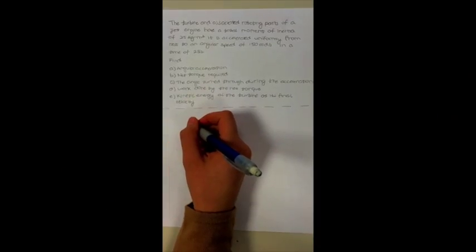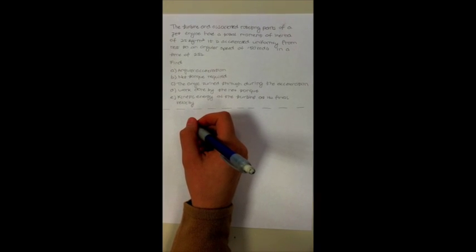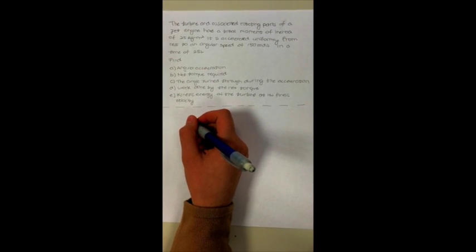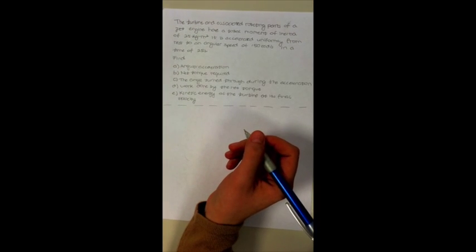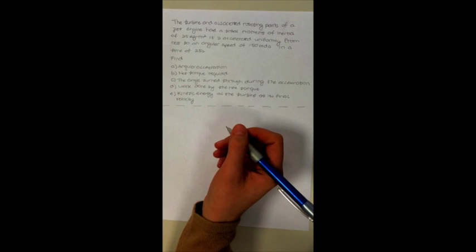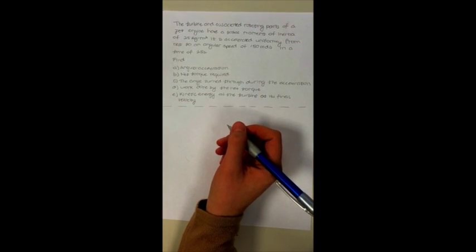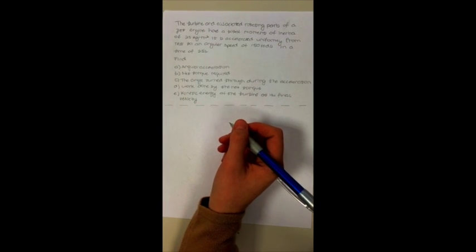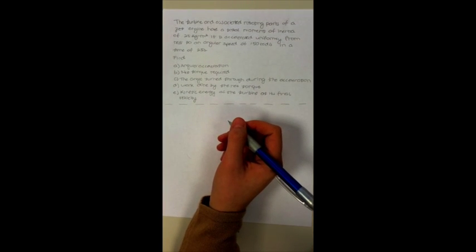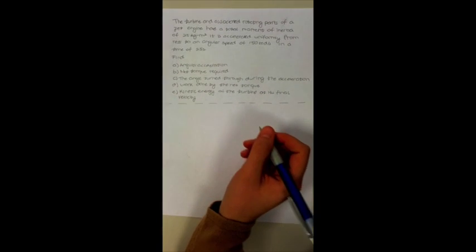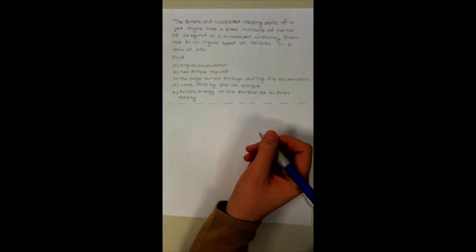So let's look at a sample question. The turbine and its associated rotating parts of a jet engine have a total moment of inertia of 25 kg·m². It is accelerated uniformly from rest to an angular speed of 150 radians per second in a time of 25 seconds. Find the angular acceleration, the net torque required, the angle turned through during the acceleration, the work done by the net torque, and finally the kinetic energy of the turbine at its final velocity.